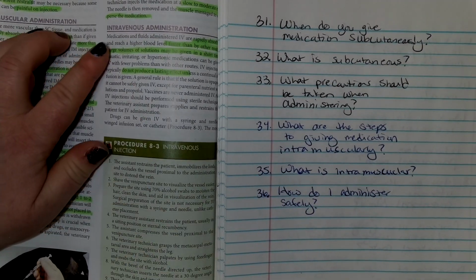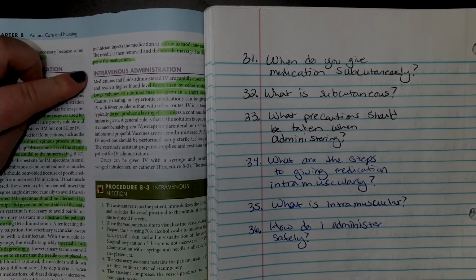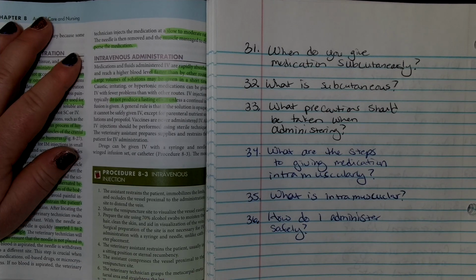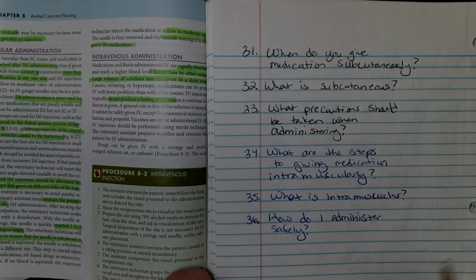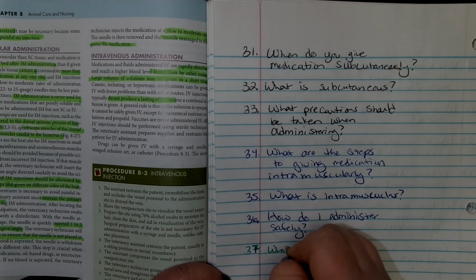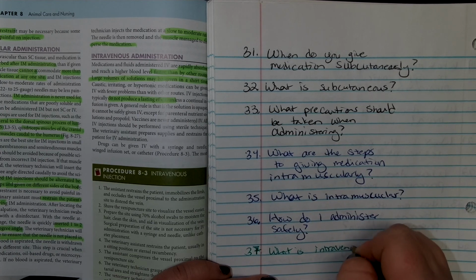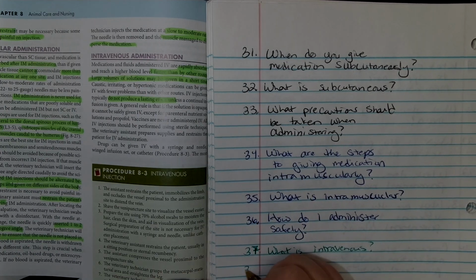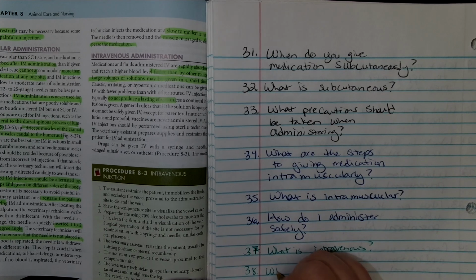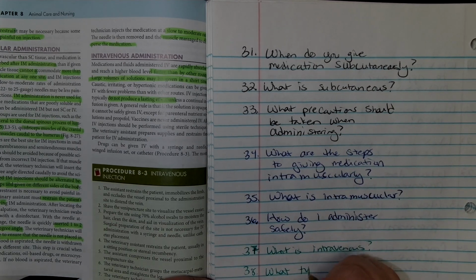Next we have intravenous administration. Okay, so we have intravenous administration. So I have no idea what that means. So what is intravenous? What types of medications or when do I give it?